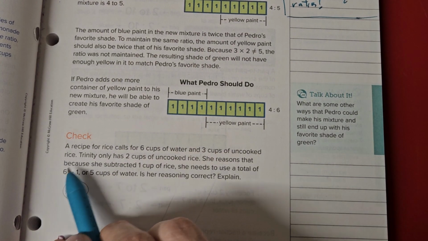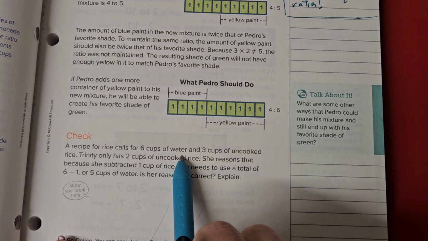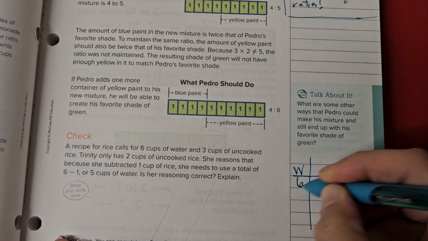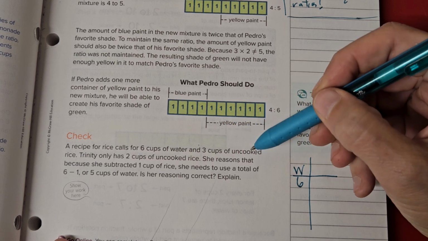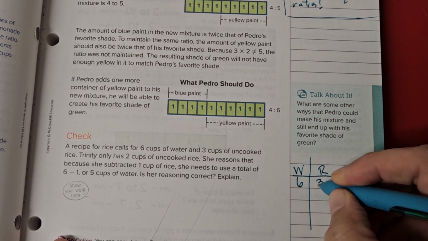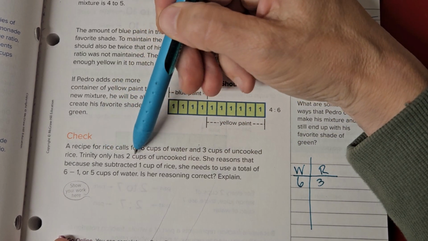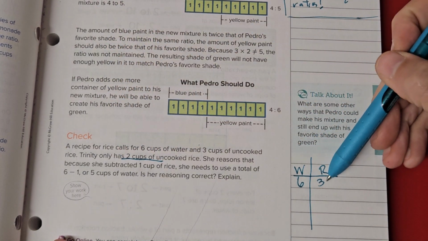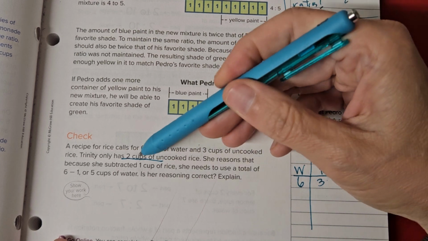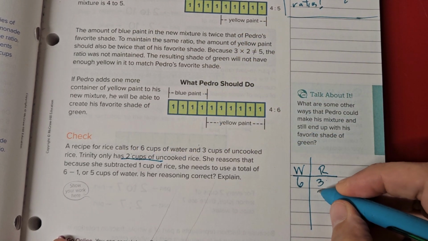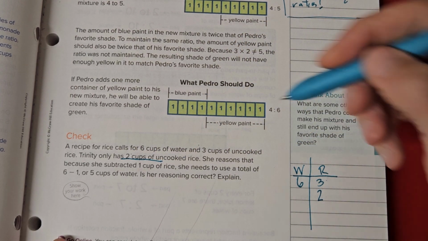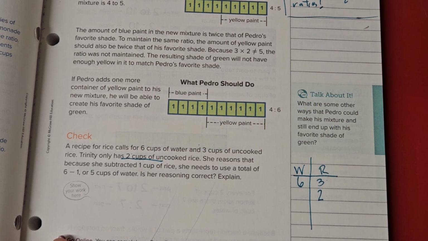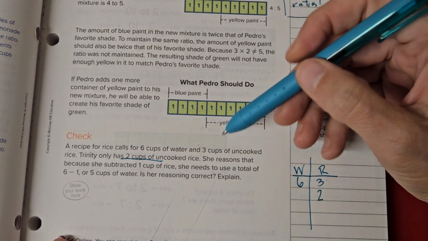So let's do a check. A recipe for rice calls for 6 cups of water. I feel like we could make a table. Water, 6 cups. And 3 cups of uncooked rice. Rice, 3 cups. Trinity only has 2 cups of uncooked rice. Well, where do we know to put the 2? Well, because we label our table, then we know that that's uncooked rice, so it should go here. If you don't label it, often you don't know where to put the numbers and you get lost and it's super frustrating. So label your things, it helps.